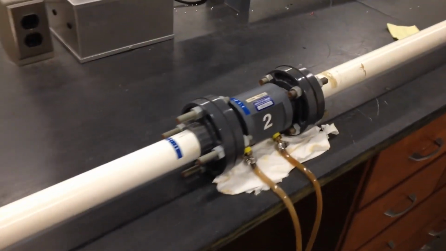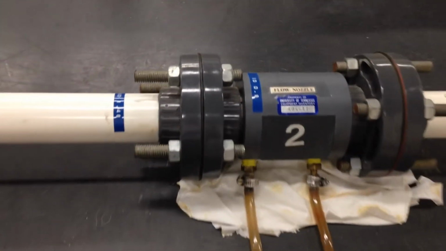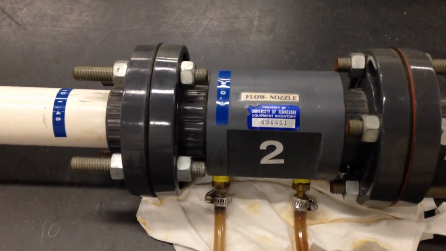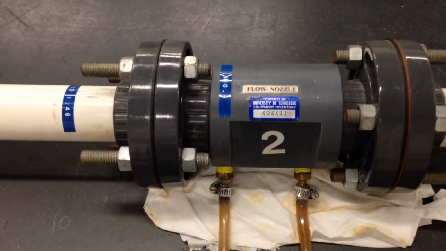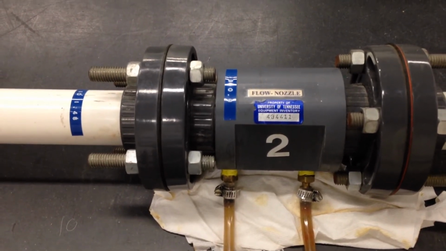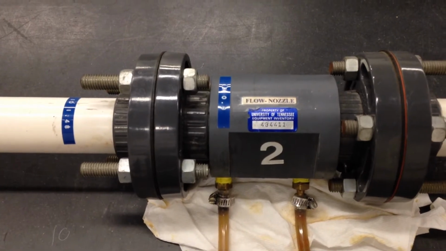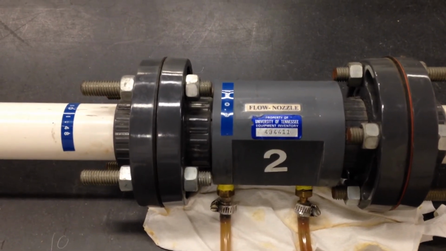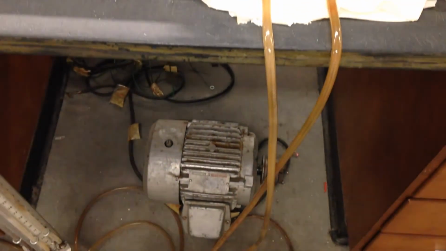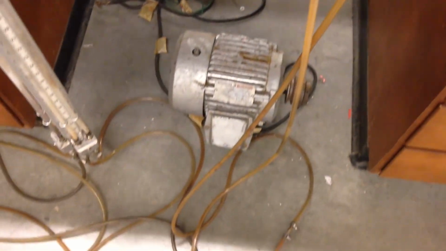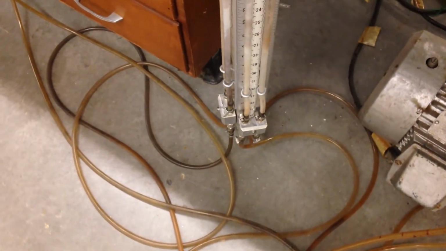Okay. The next flow meter is your flow nozzle, and it's a little bit more sophisticated. It has some aerodynamics to the diameter transition, and so it's a little more efficient. Again, you have your two tubes, and you have its manometer.